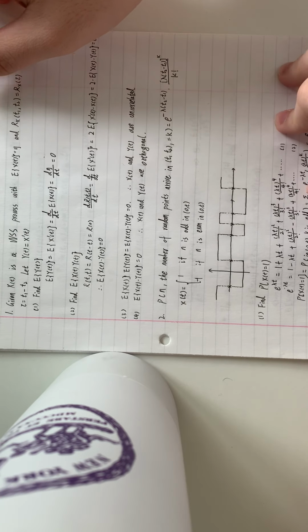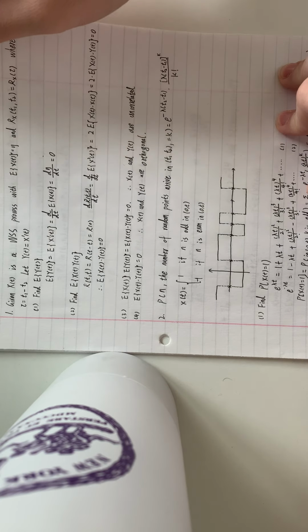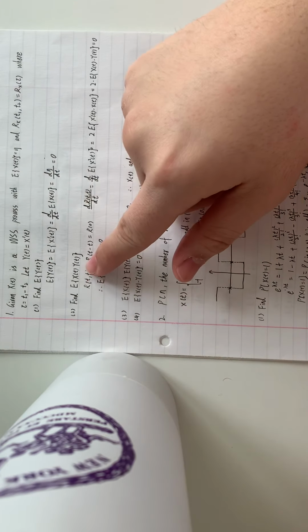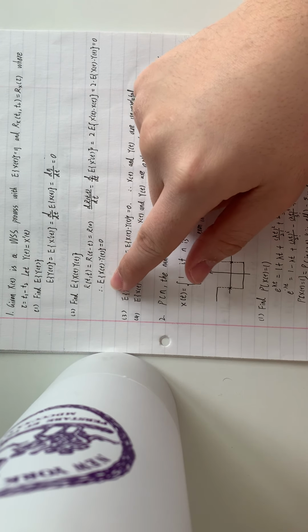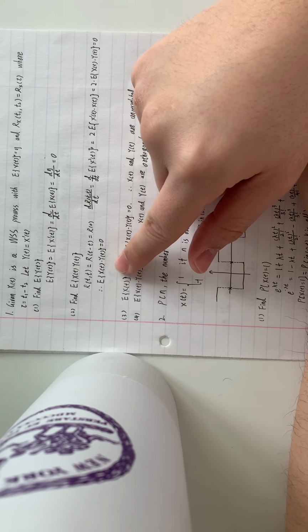And for the second one, we need to find the expectation of the product of x of t and y of t.